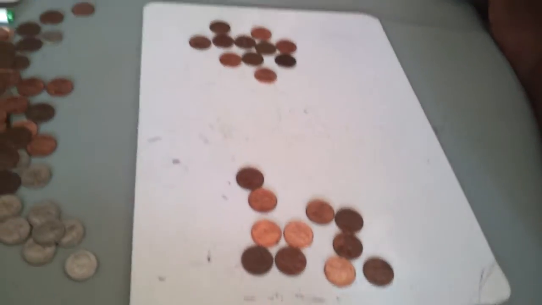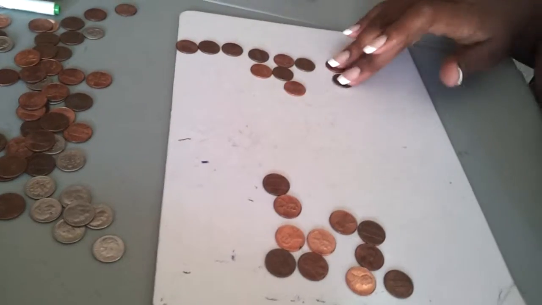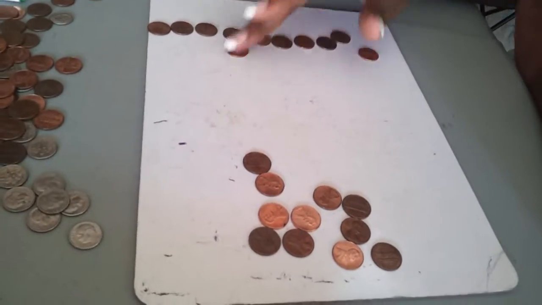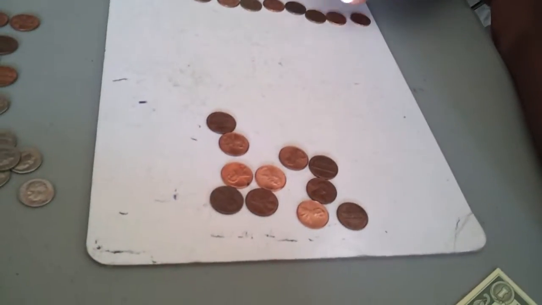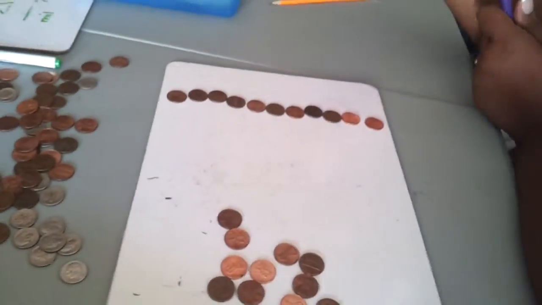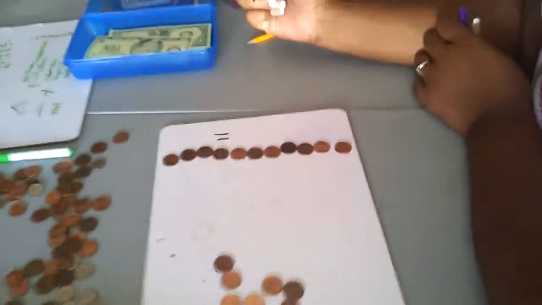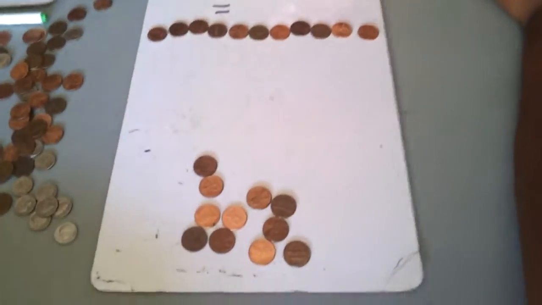Okay. And so what do you have? 4, 6, 8, 10, 11. And now can you show me the math sentence for what you just did? 11. But how you separated them. Can you show me the math sentence for that?